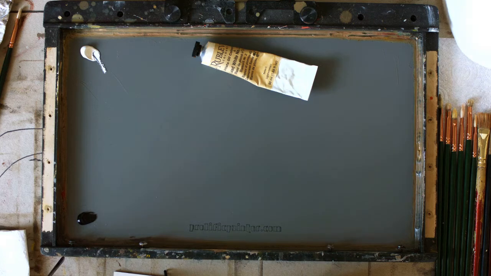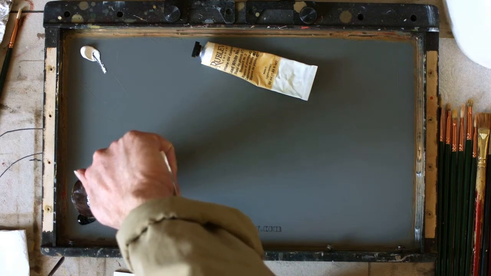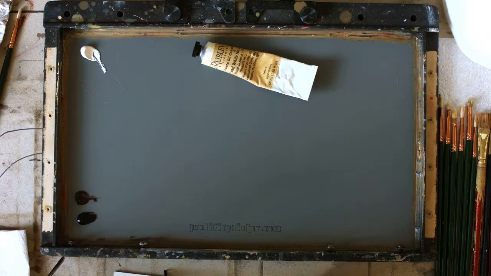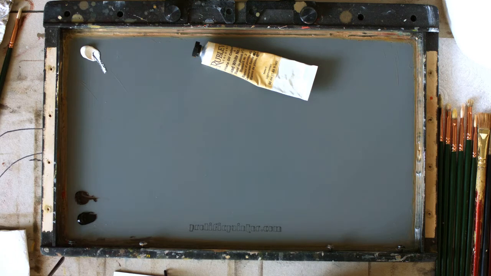Down the bottom end, I'll always have burnt umber. These are convenience colours really. And raw umber.